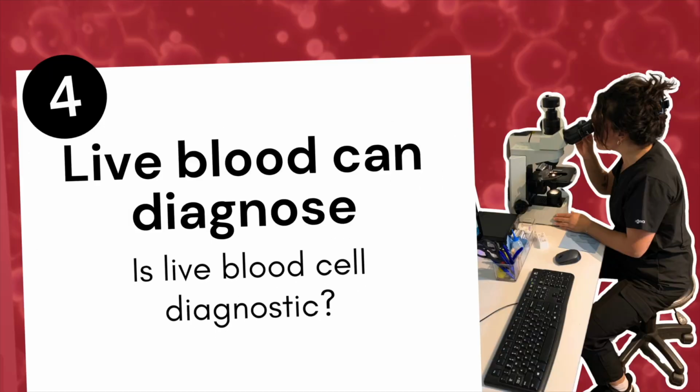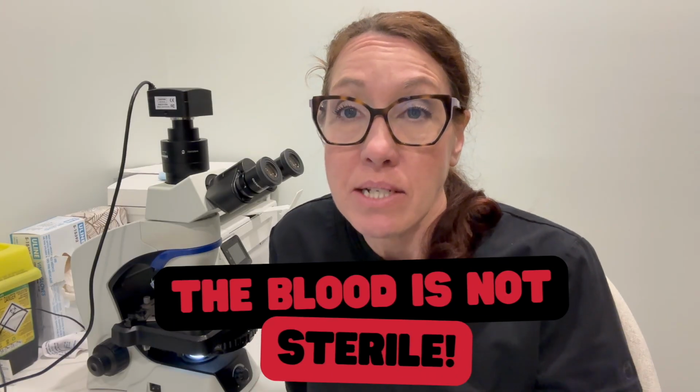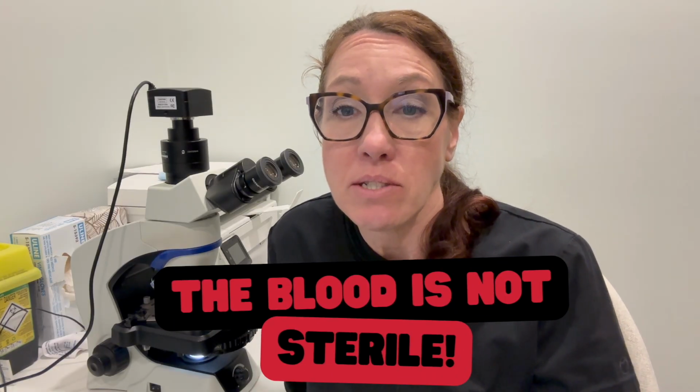Number 4, live blood cell can diagnose illness. Live blood cell is not diagnostic. It will give you guidance and help you put the puzzle pieces together to go do additional testing. This is a great tool for your doctors to take a look at and see what's happening in the blood in the manner of a non-sterile sample. And that's why we have over 150 doctors that refer to my company, who know that the blood is not sterile and they're looking at a non-sterile sample.